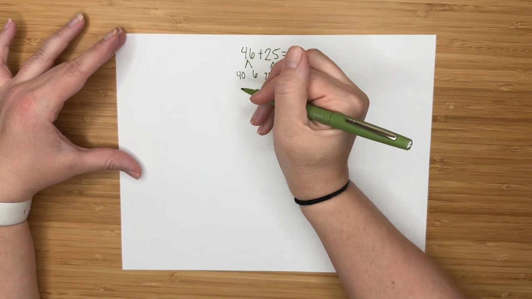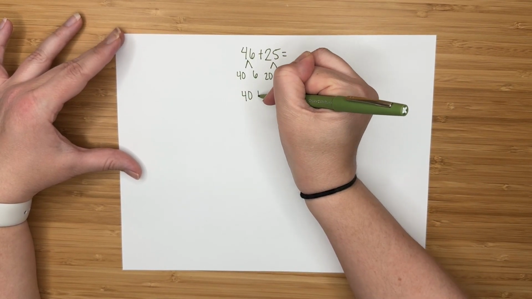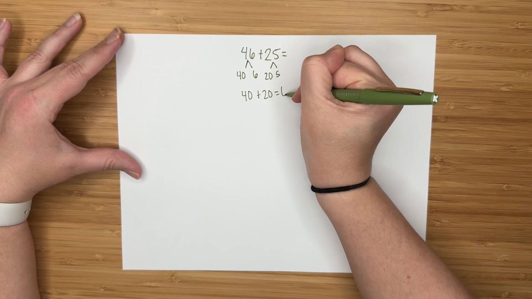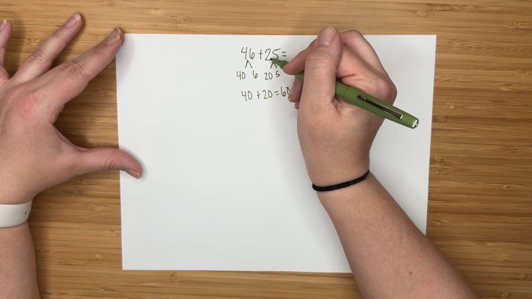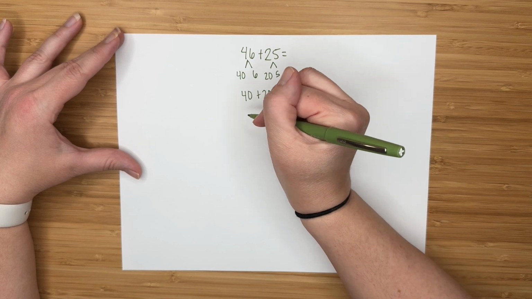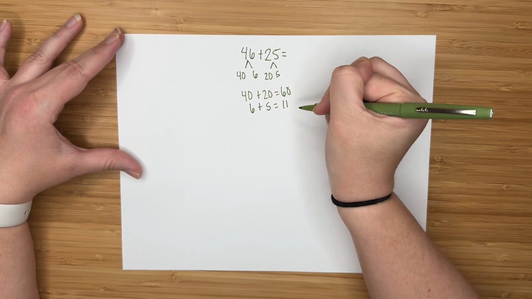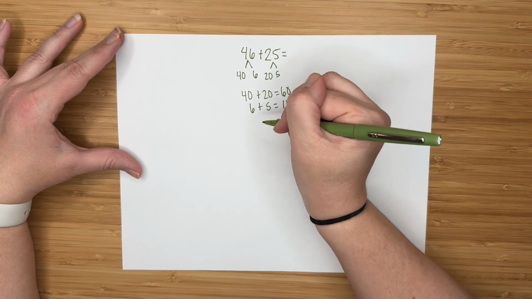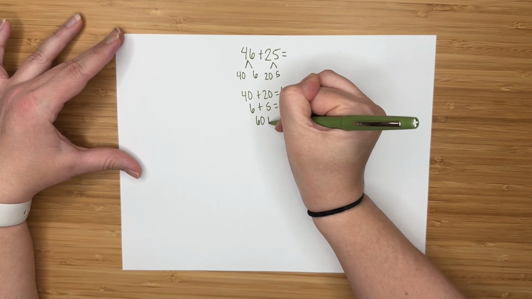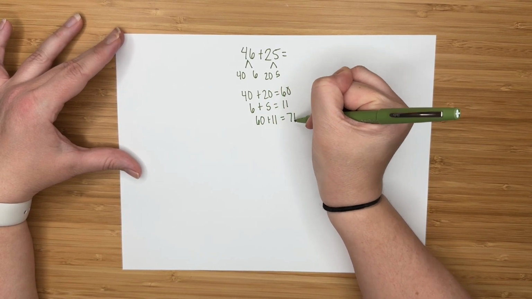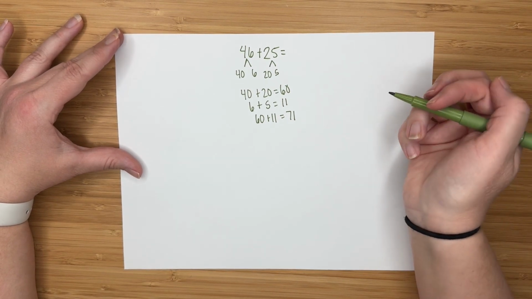And then for break apart, they're going to add their 10s. So they'd have 40 plus 20, which would get them to 60. And we want to make sure they're not saying 4 and 2 because it's not really 4 and 2. And then they'd have their 6 ones plus their 5 ones, which would get them to 11. And then they could either do 60 plus 10 is 70, or if they're okay with it, they could go 60 plus 11 would get them to 71. So that's one way to do break apart.